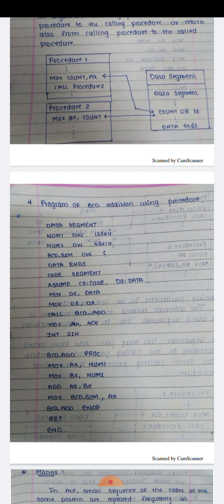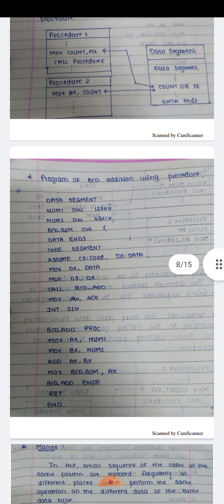So we have just called that procedure with the help of the instruction call BCD underscore add, and we have terminated the program using the move and int instructions. And below that we have written the procedure, that is BCD add proc, which means we have started the BCD addition program, a small program.